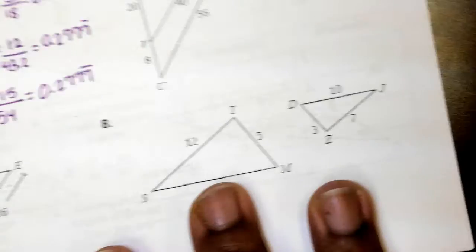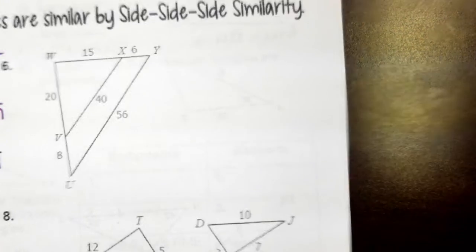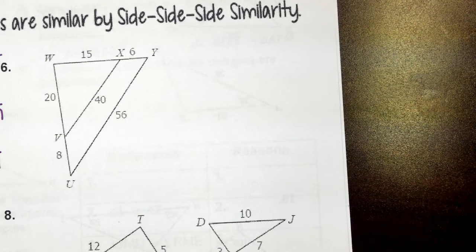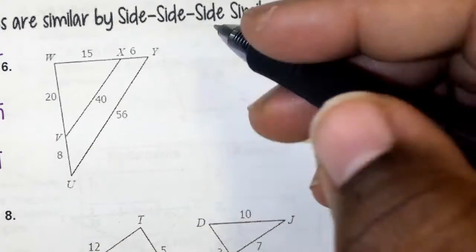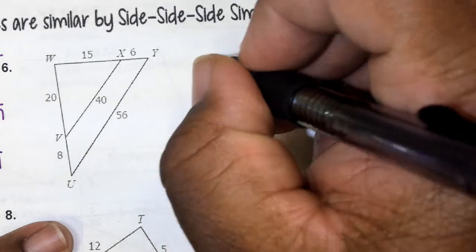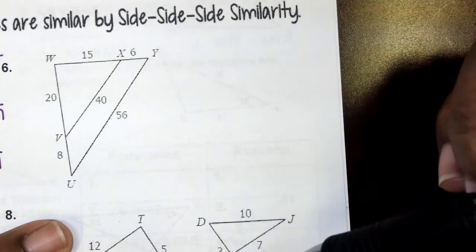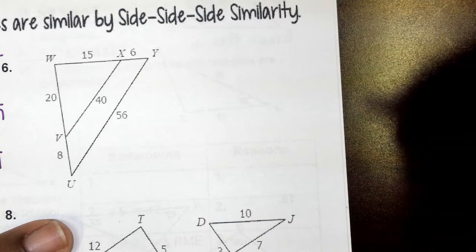Same thing. The only thing that might be trouble for some of y'all is the fact that these are stacked on top of each other. I didn't give them a choice in third period, but second period I gave them a choice. Third period was acting real crazy, so they couldn't get no choice. But the best thing for you to do on this, to make sure you see the numbers correctly, is to redraw these triangles separated from each other and then label them.